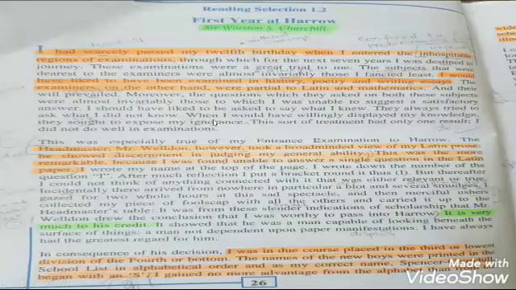So comparatively, it seems a little embarrassing and making him a little scary as well, right? Makes him scared. When I would have willingly displayed my knowledge, they sought to expose my ignorance. This is how they could do it, by the way. This sort of treatment had only one result. And what happened as a result? I did not do well in examinations. This is how we discussed, right?